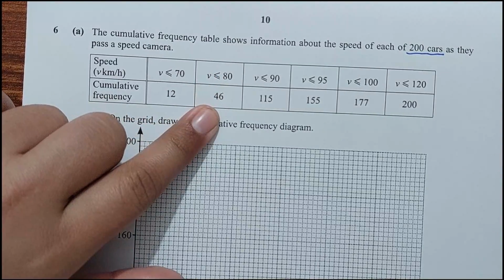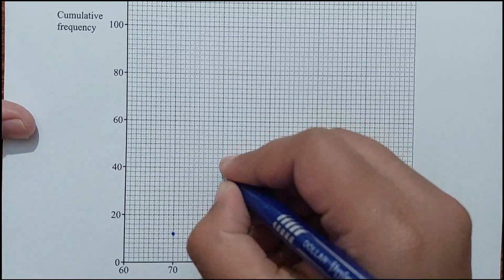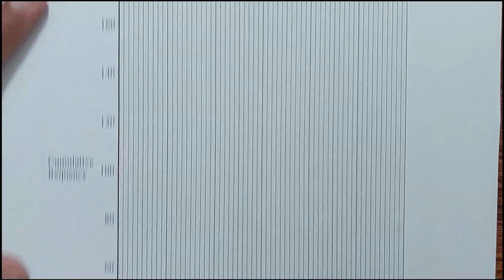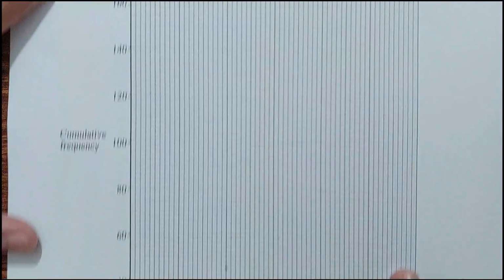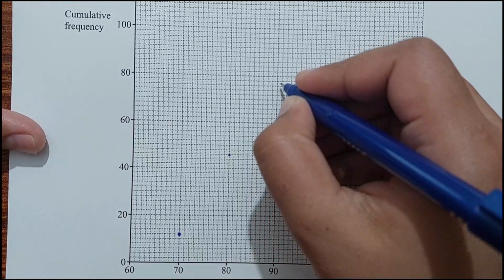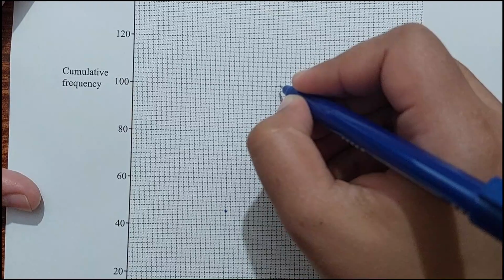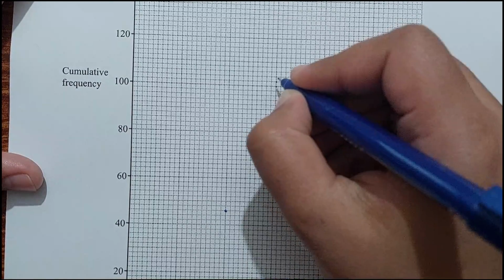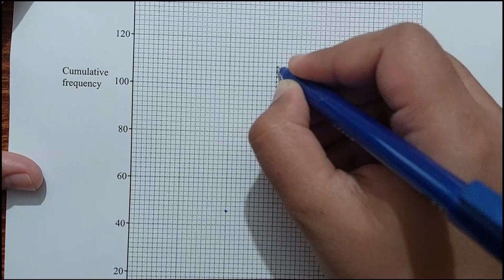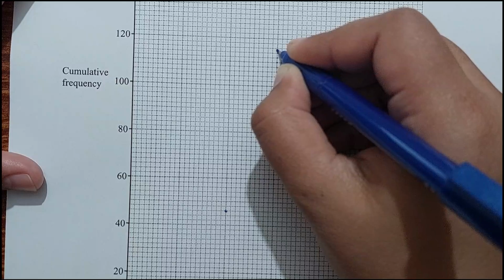Now for 80, it's 46, right? For 80 we have 40, 42, 44 and 46, right? For 90, 115. Okay, 90, 115. 100 is over here. So 102, 104, 106, 8, 10, 12, 14 and 115 is in the middle.